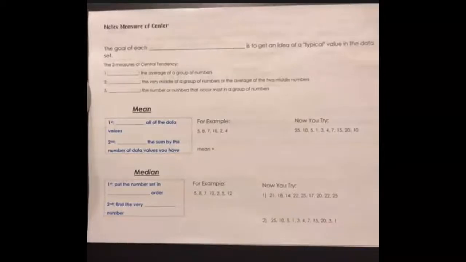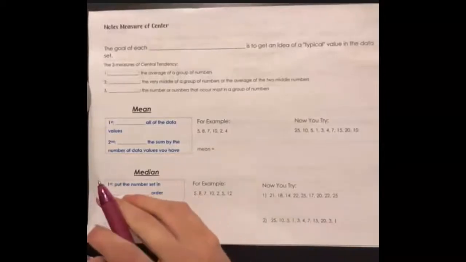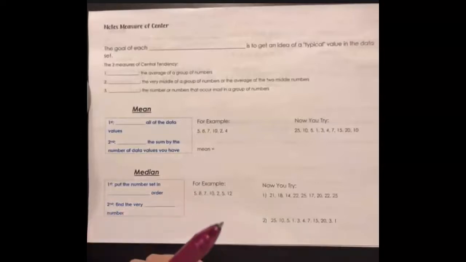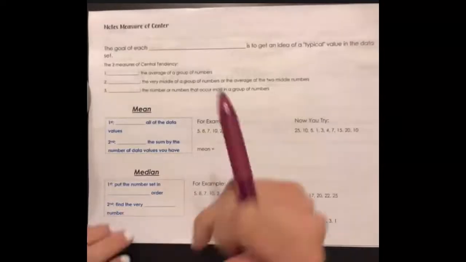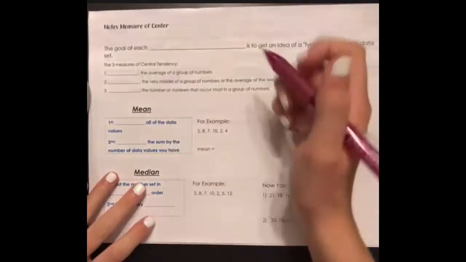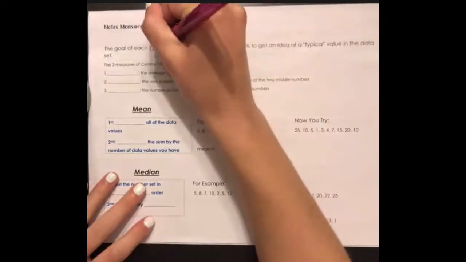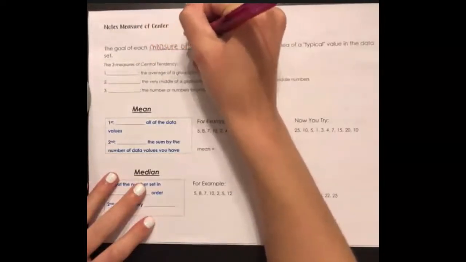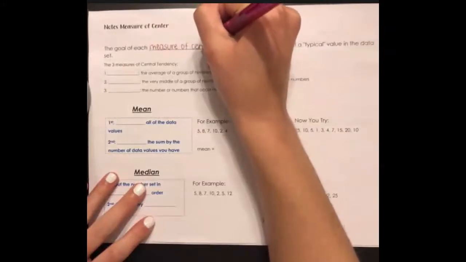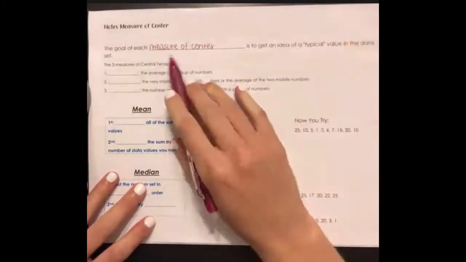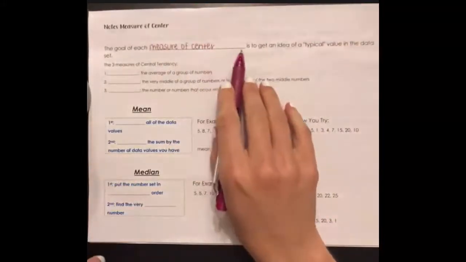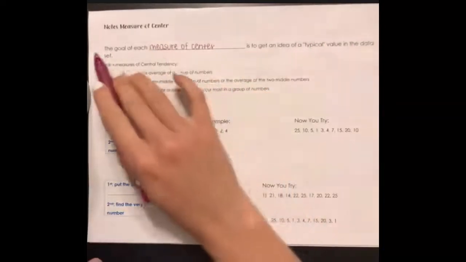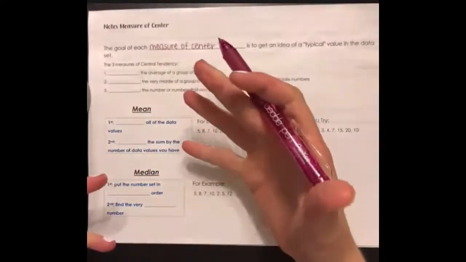Hey guys, so we're going to be learning about measure of center today. We're going to continue with our statistics unit. So with the measure of center, the goal of each measure of center, think about those words, is to get an idea of a typical value in the data set. So kind of what happens regularly.